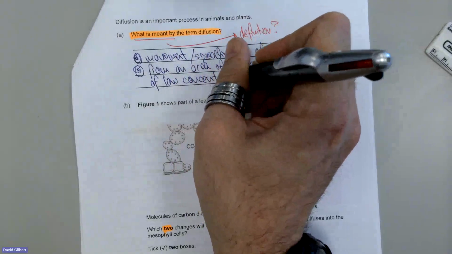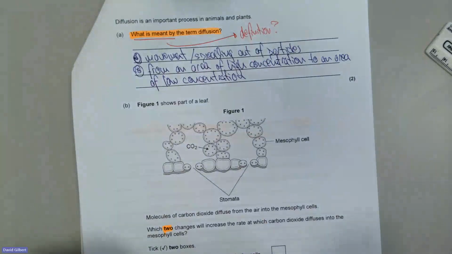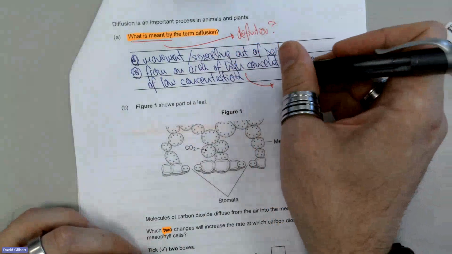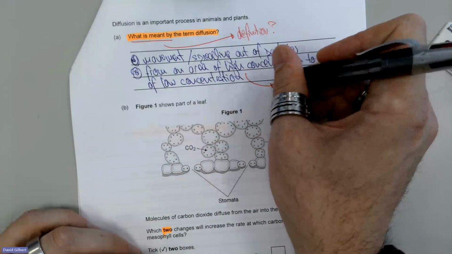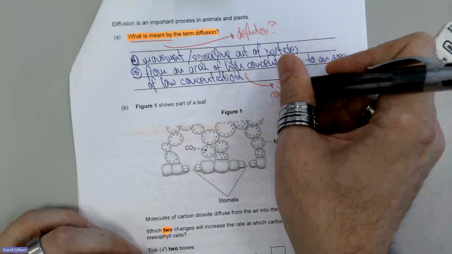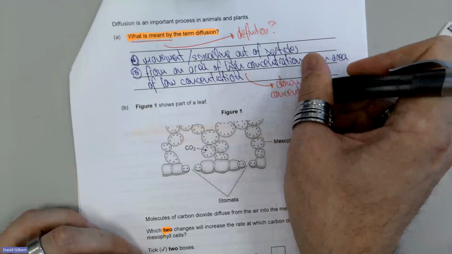Now, sometimes that can be quite a wordy sentence, and an easier way to try and remember that, or shorten the way we say that, is they travel down a concentration gradient. That means the exact same thing.